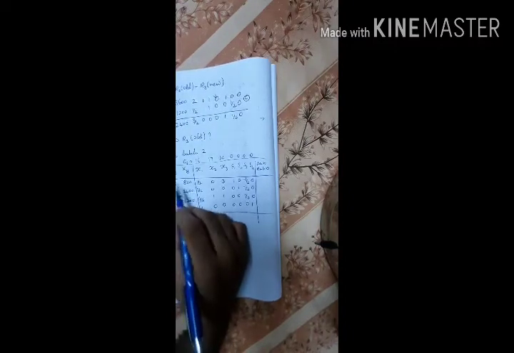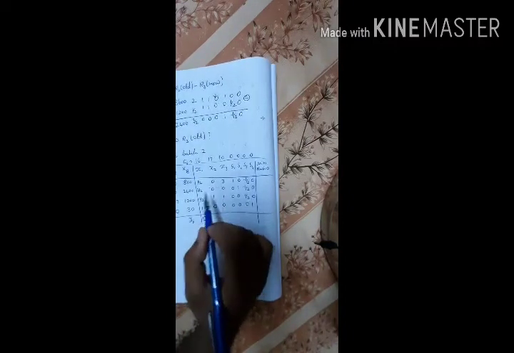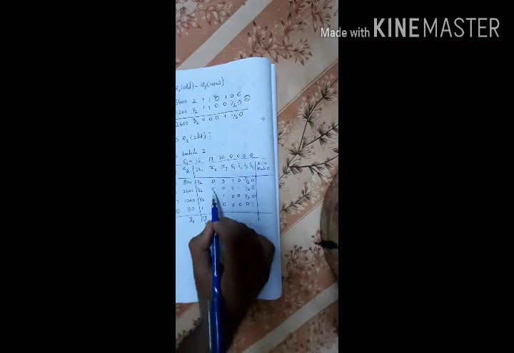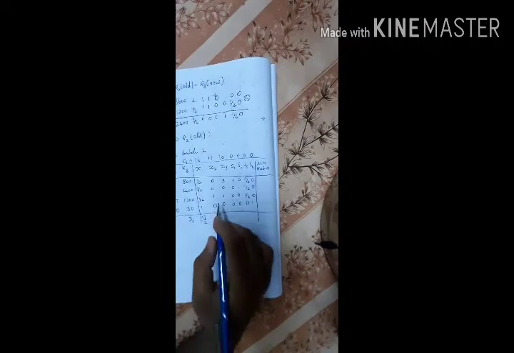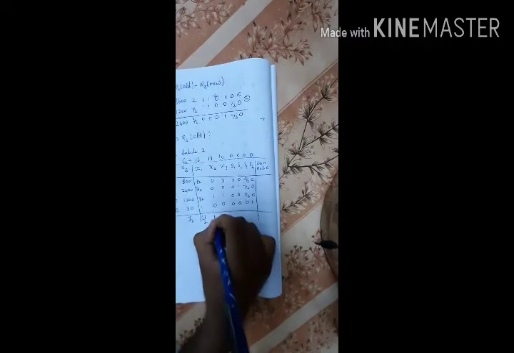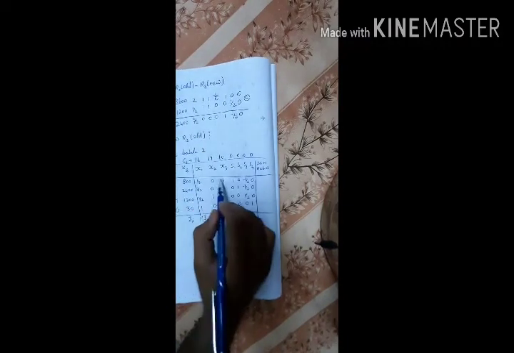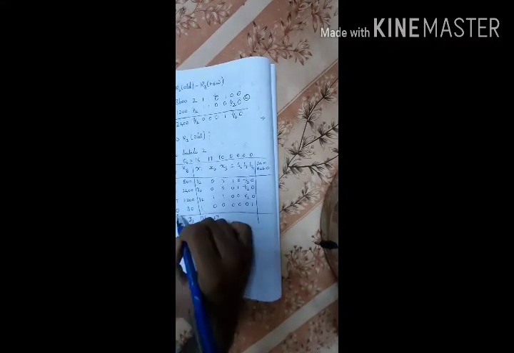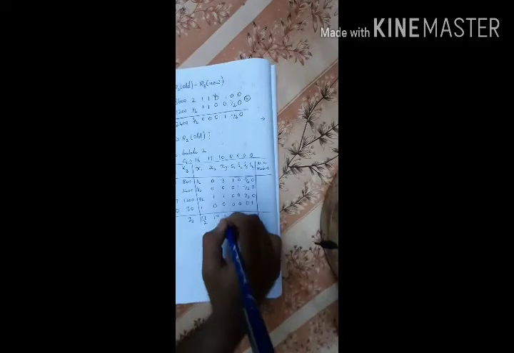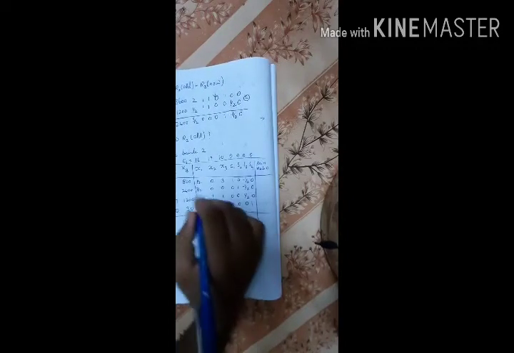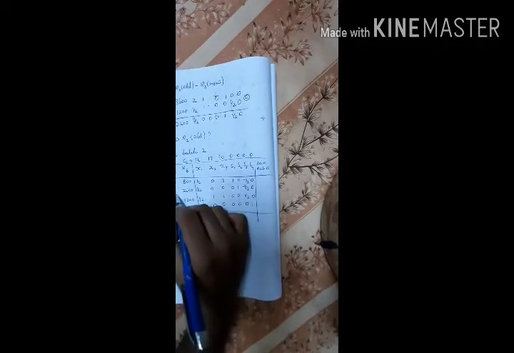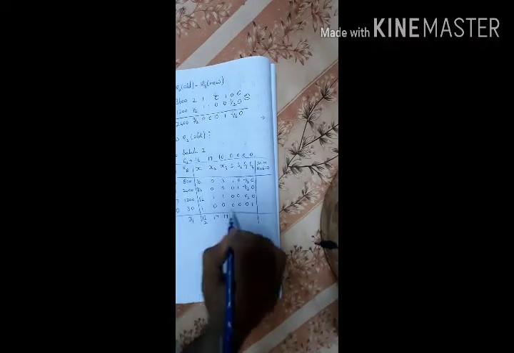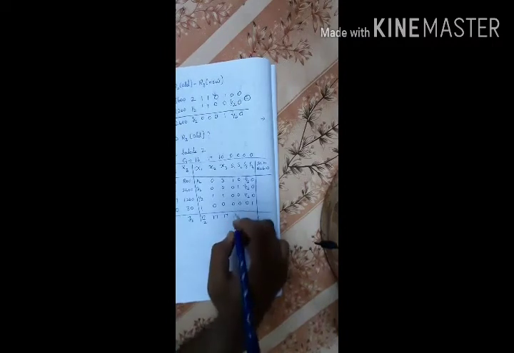Next is 0 into 0 plus 0 into 0 plus 17 into 1 plus 0 into 0 is 17. Next, 0 into 3 plus 0 into 0 plus 17 into 1 plus 0 into 0 is 17. Next, 0 into 1 plus 0 into 0 plus 17 into 0 plus 0 into 0 is 0.